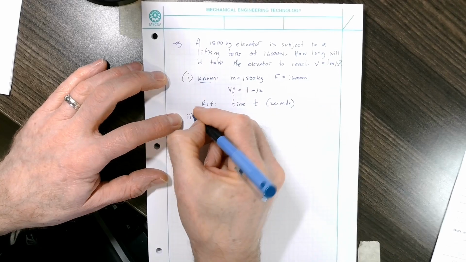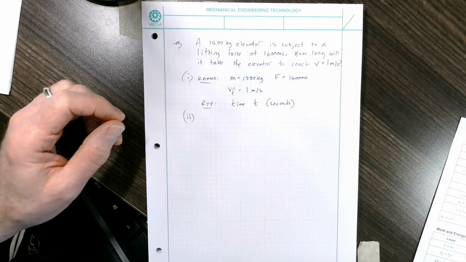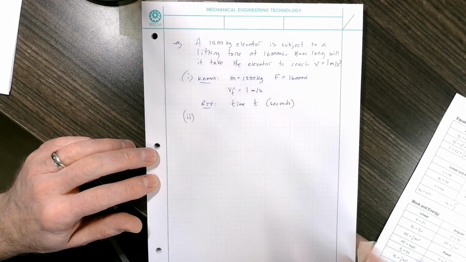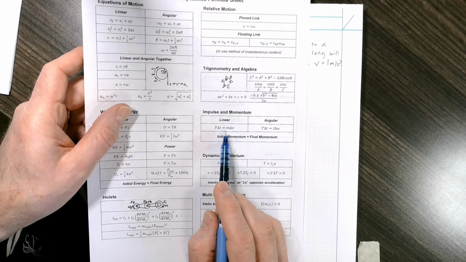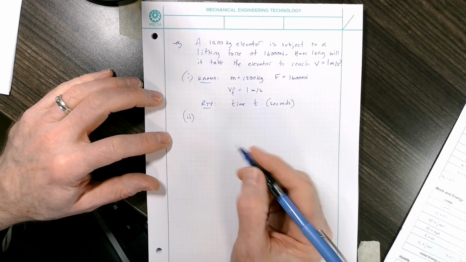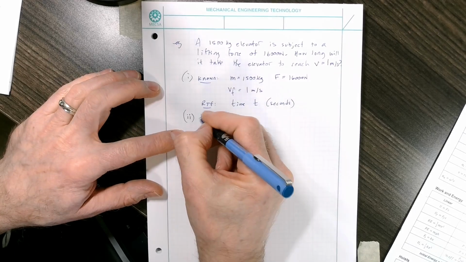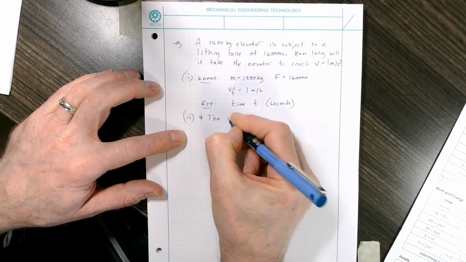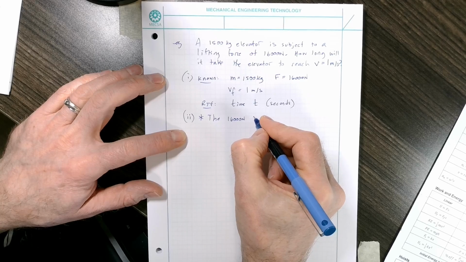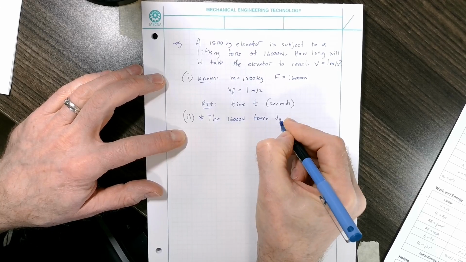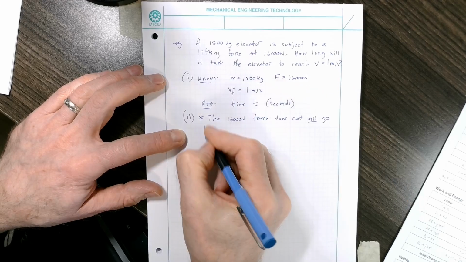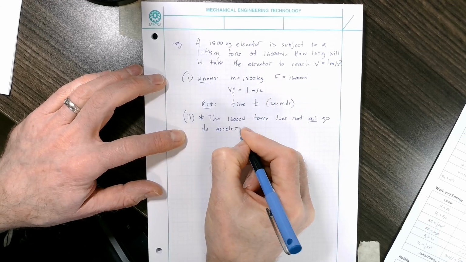Well, to the surprise of nobody, since this is a video on linear impulse momentum, these values, mass, velocity, force, and time, are a direct bullseye on the impulse momentum equation. And you think, great, I'll just plug in the numbers. The problem is, and you have to recognize this, the 16,000 Newton force does not all go to acceleration. And you're thinking, what do you mean? Sure it does.